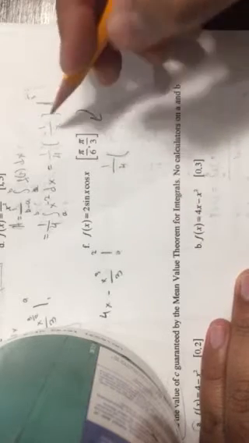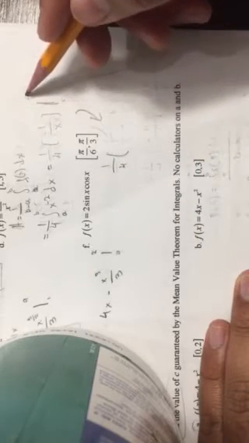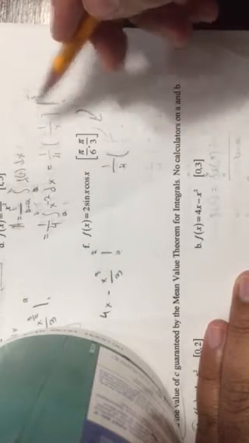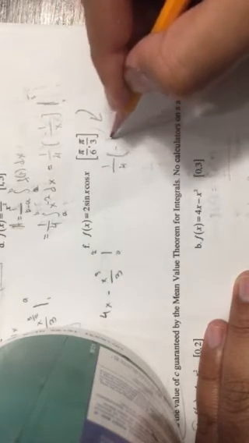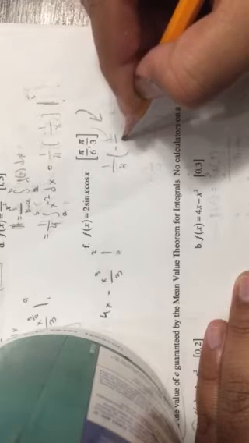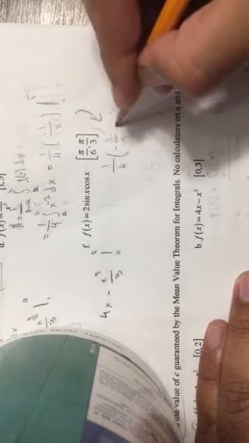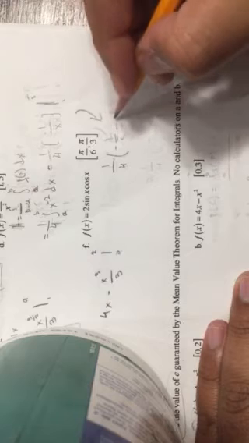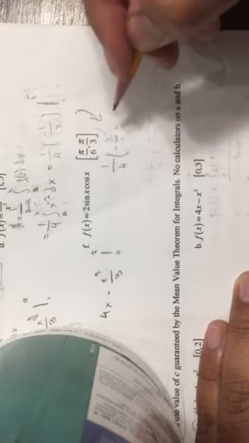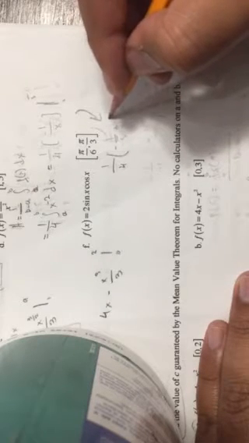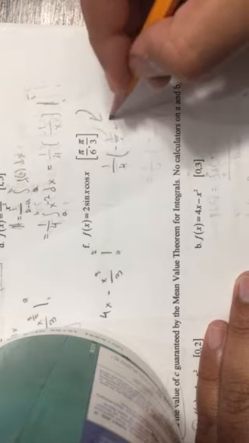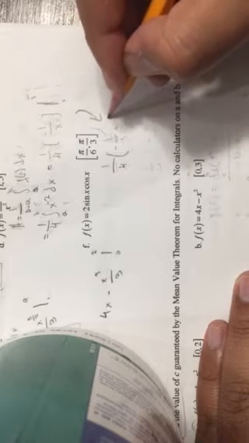So 1 over 4. I'm basically going to be plugging in the values, so b minus a, so negative 1 over 5 minus negative 1 over 1, which just becomes a plus because minus 1 plus 1. I'm just going to write 5 over 5.